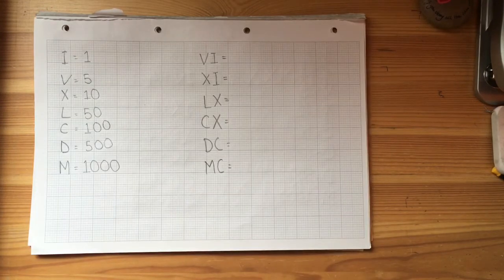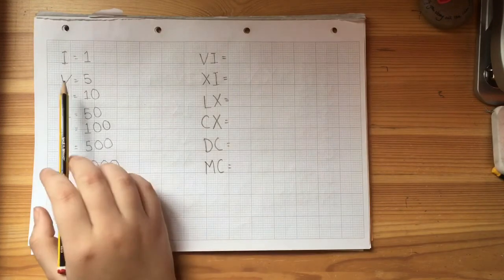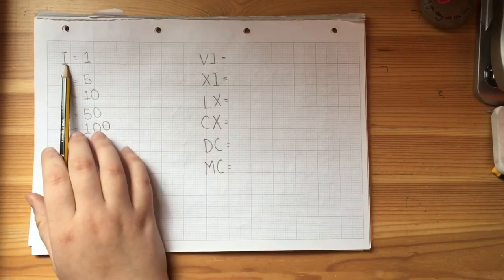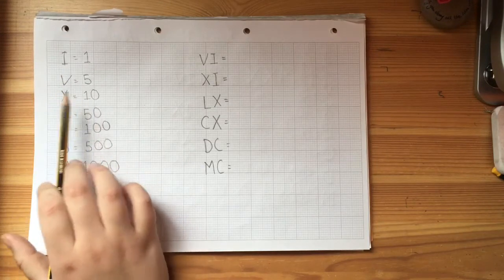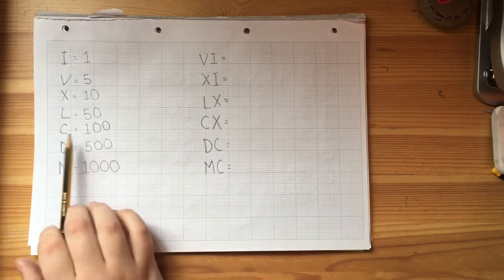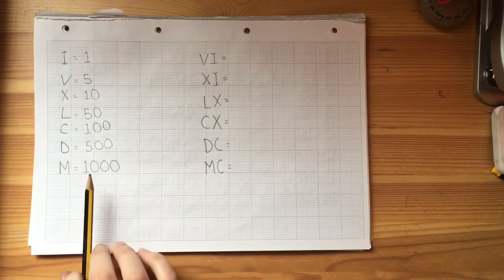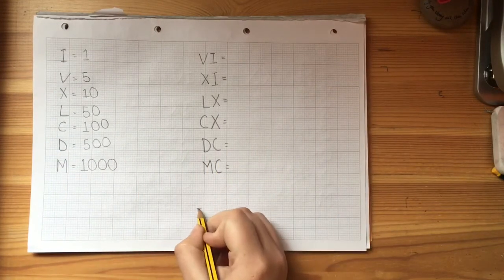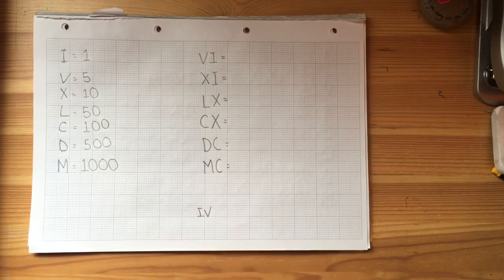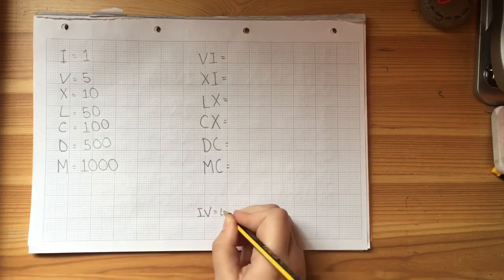So what happens after it changes the letter? So we know that at 1 it's I, and at 5 it's V, 10 X, 50 L, 100 C, 500 D and 1000 M. And we know that when it gets to IV, well, the 1's first and it's 1 less than 5, so it's 4.